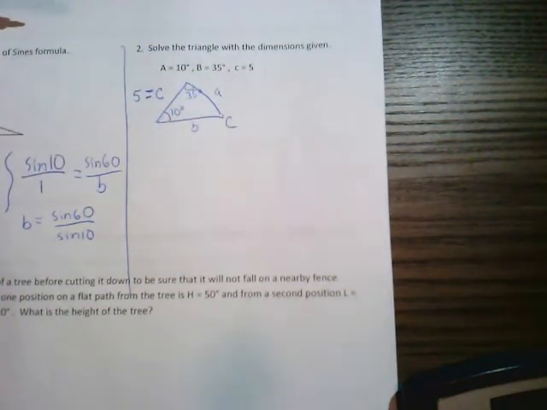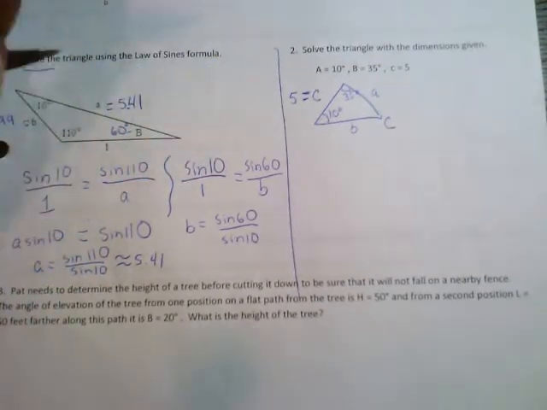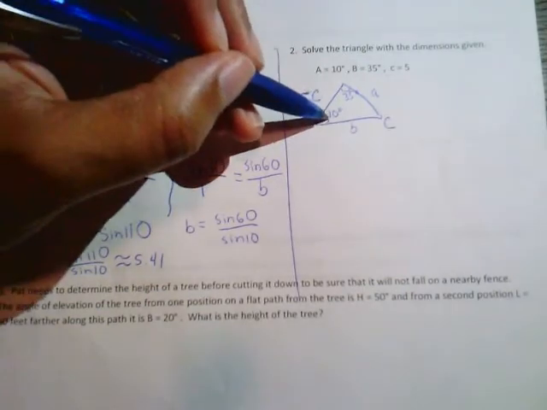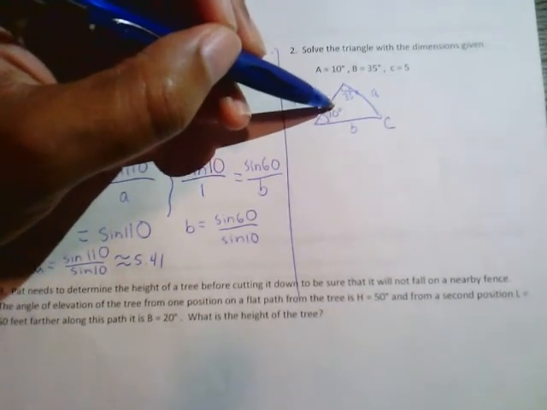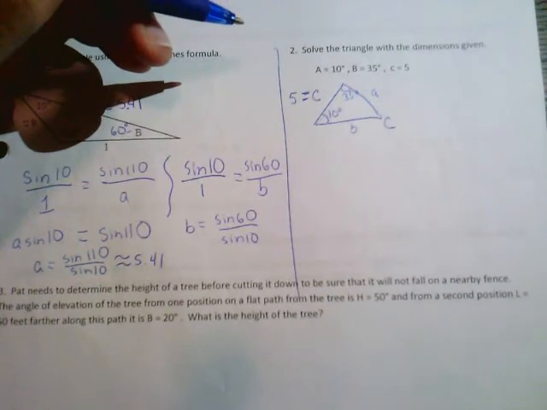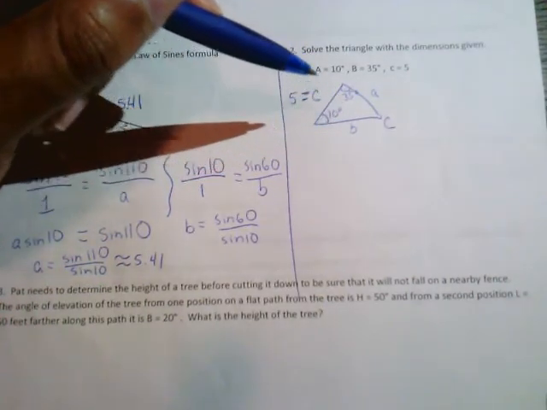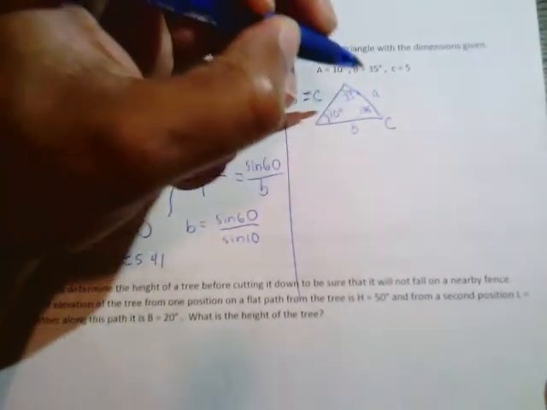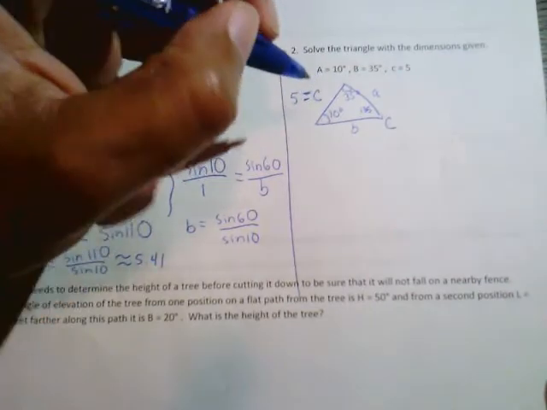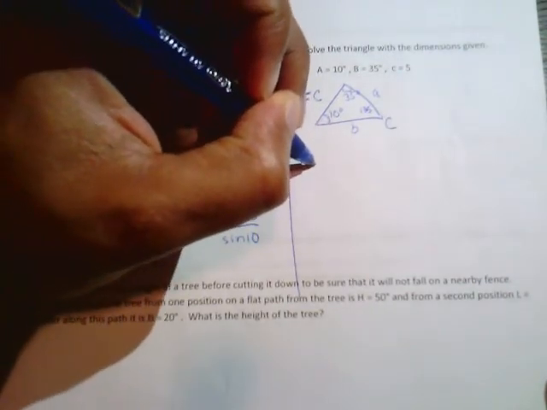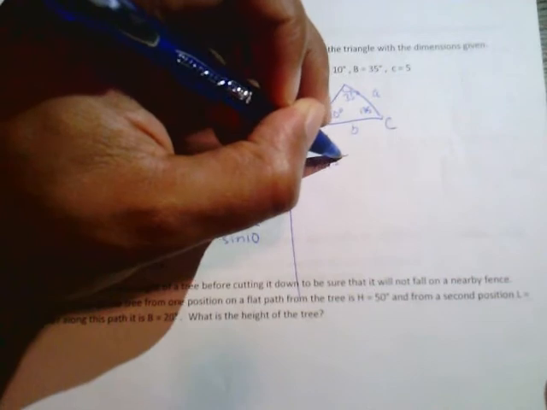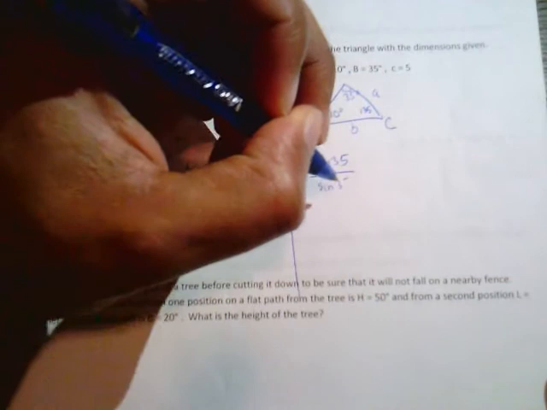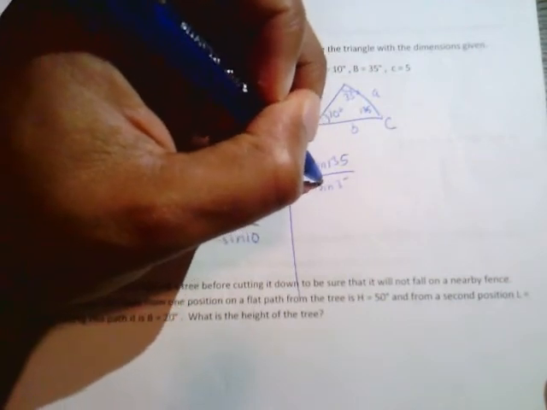So this will be angle C. Now we can use the angles that we know to find our missing angle. This is 10, this is 35, so 45. So 180 minus 45 will be our remaining angle. So this will be 135 for angle C. Now we can use angle C and side C to start us off again. So sine of 135 will equal sine of 30, over 5.